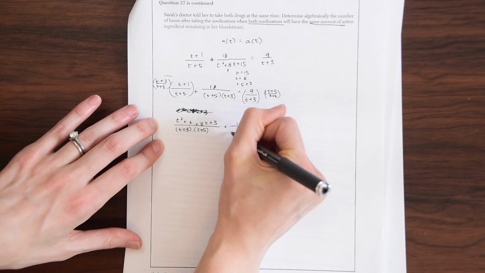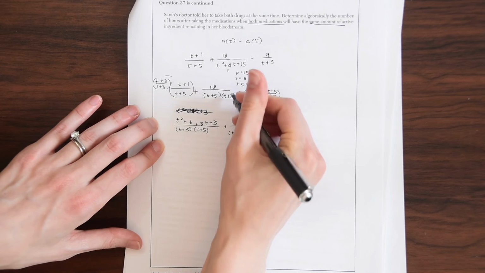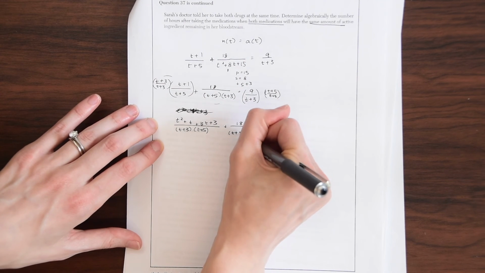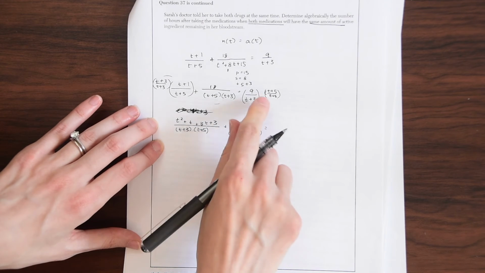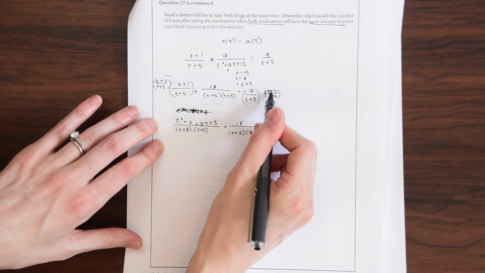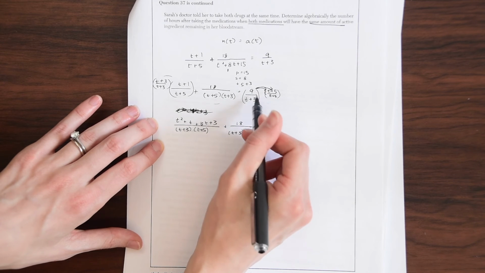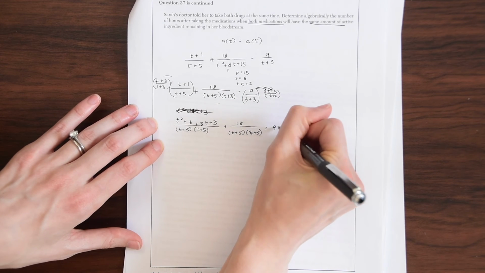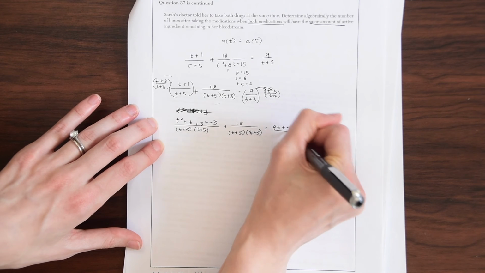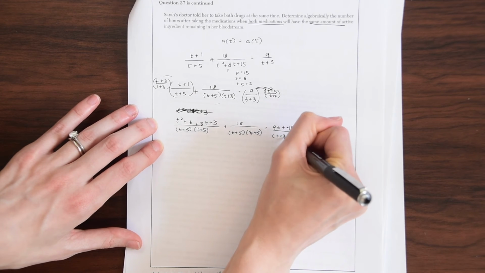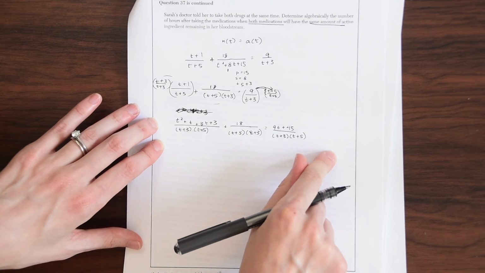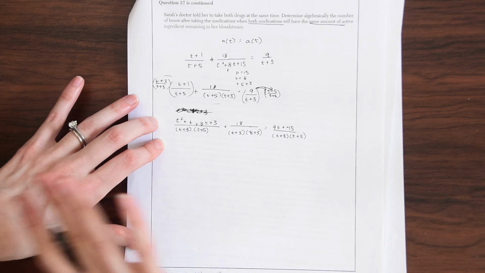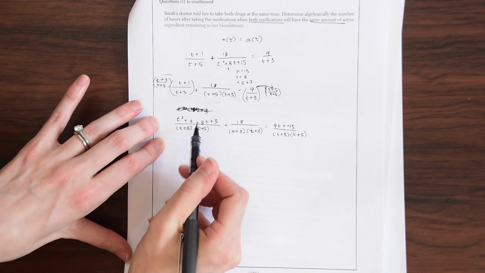18 will stay the same. This whole fraction will stay the same, T plus 5 times T plus 3. And then here we need to distribute 9 to each term in T plus 5. So that gives us 9T plus 45 all over T plus 3 times T plus 5. So now that we all have a common denominator here, we could basically just drop that off and get rid of it.